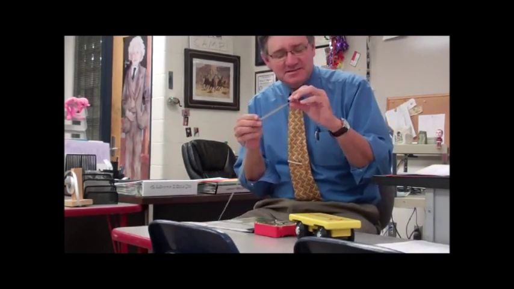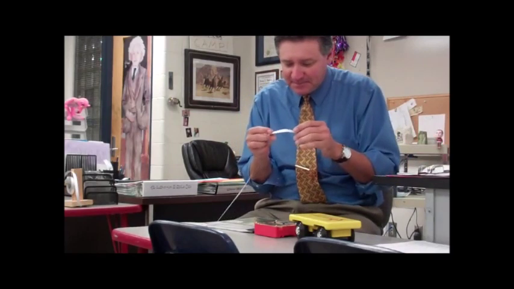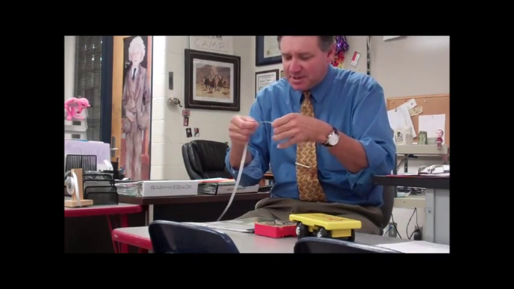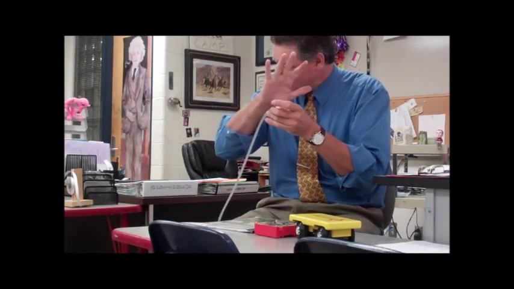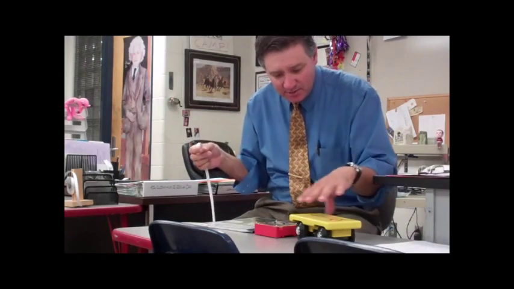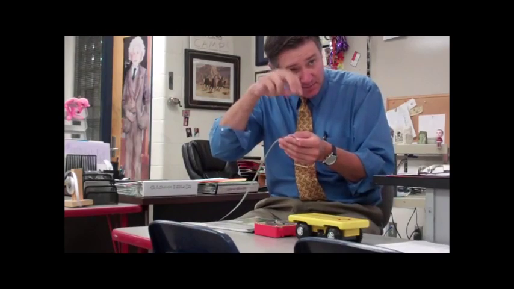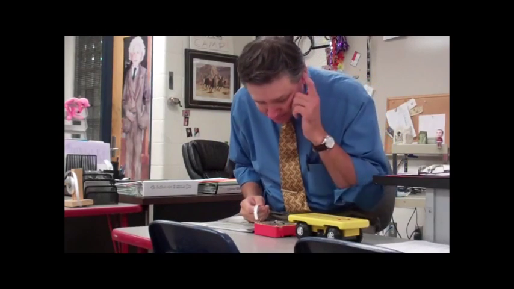Right, now, this tape has 2 sides to it. It has the metal coating side and it has the plain paper. The metal coating side has to go up because what it's going to do is conduct electricity, and this is going to make little marks on it.